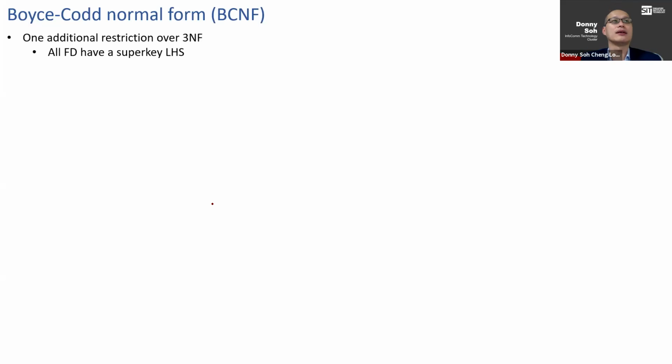The next form is called BCNF. In BCNF, there's one additional restriction whereby all the functional dependencies have a super key on the left-hand side. It's actually very strict. To be frank, I usually don't go all the way up to BCNF. Typically 3NF is really good enough for any table. Because of that, we only focus up to 3NF in this module.